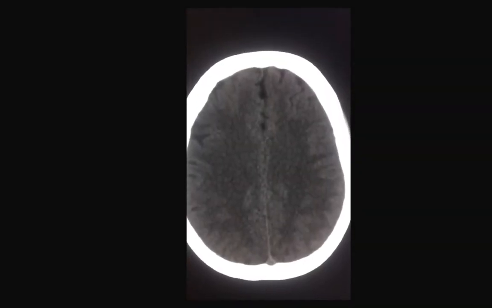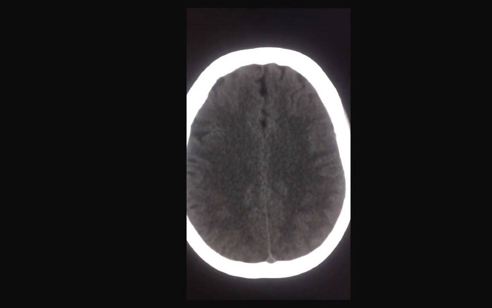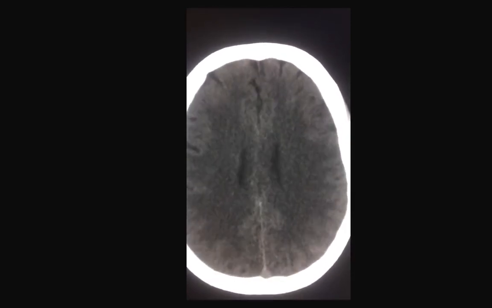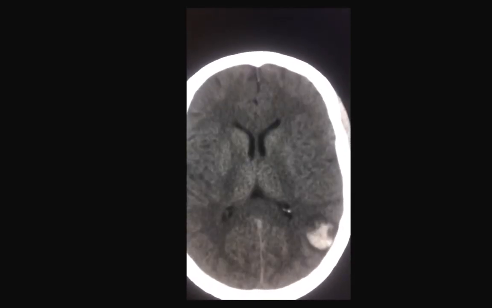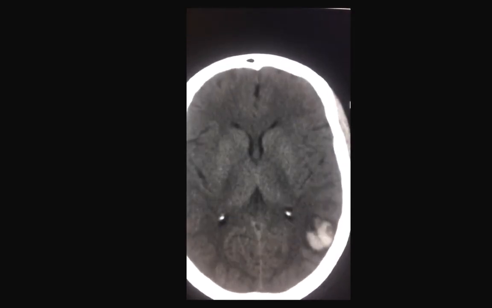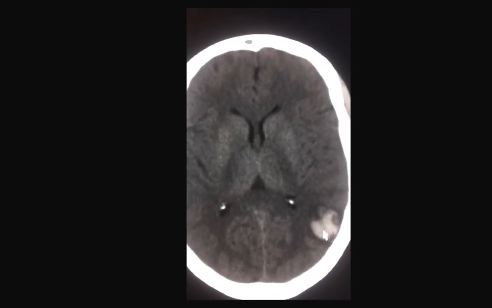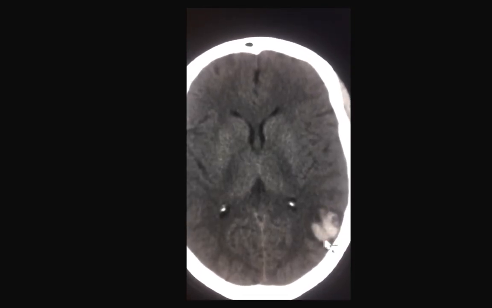This case is directed to radiology residents, but I'm sure people interested in neurology and juniors would benefit as well. This is the CT scan of the head on the same patient about 2 weeks ago. As you see, there is acute intraparenchymal hemorrhage with surrounding vasogenic edema.